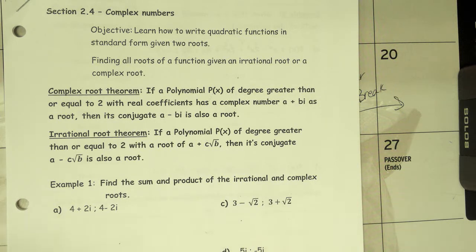Okay, today we're going to look at how to write a quadratic given two roots, and then also, given some of the roots, finding all the irrational or complex roots of a polynomial. So there's the complex root theorem and the irrational root theorem.